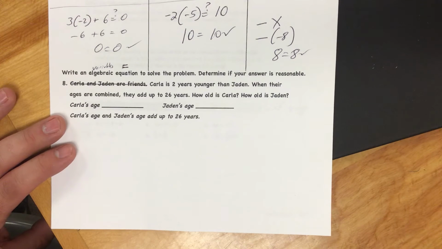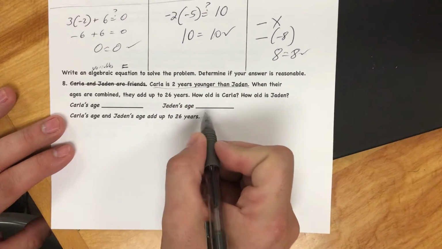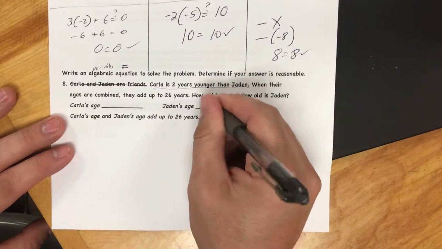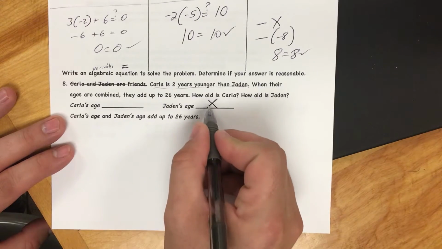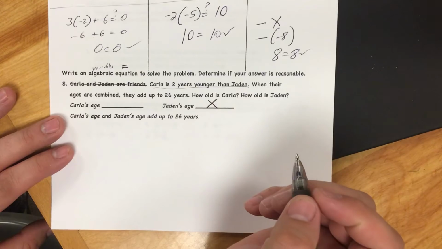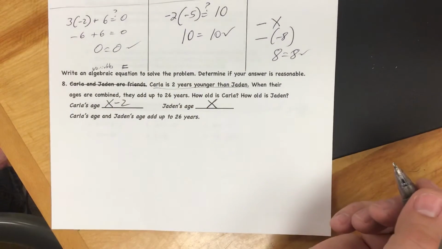Okay, so we know that Carla is 2 years younger than Jaden, but we have no idea what Jaden's age is. So let's say Jaden is X. If Carla is 2 years younger than Jaden, what's 2 years younger than X? How do I show 2 years less than X? That should just be X minus 2.